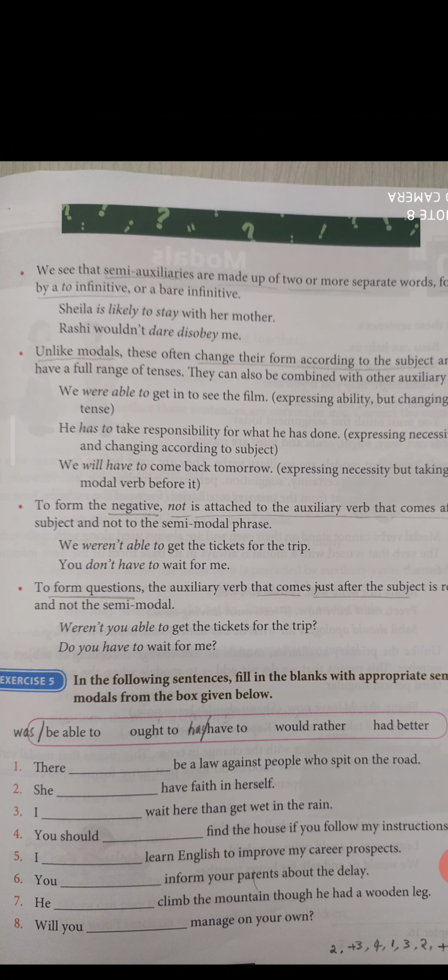Means here, it is not sure that the sentence doesn't say that they got in. We were able to get in. Okay.